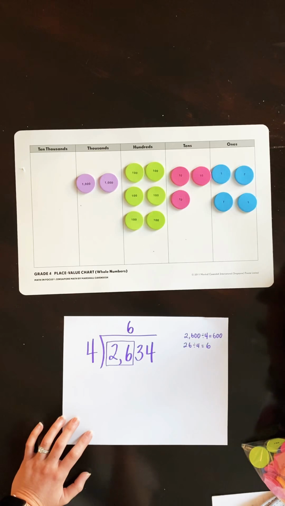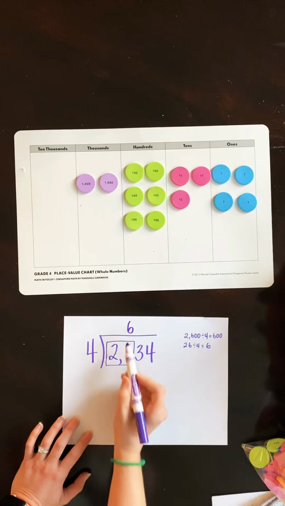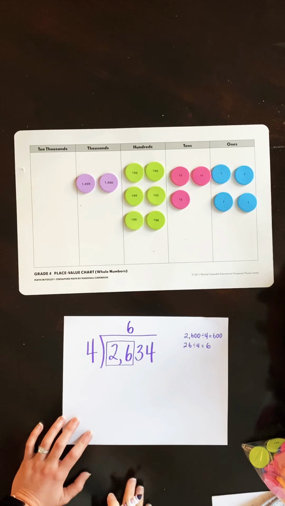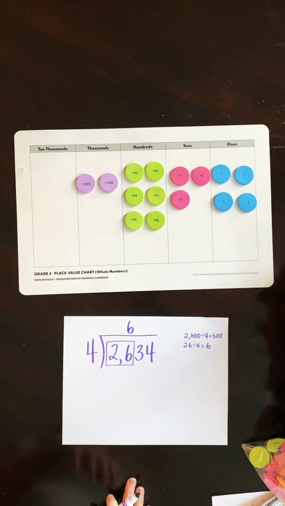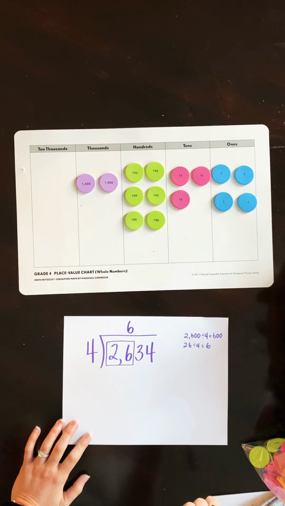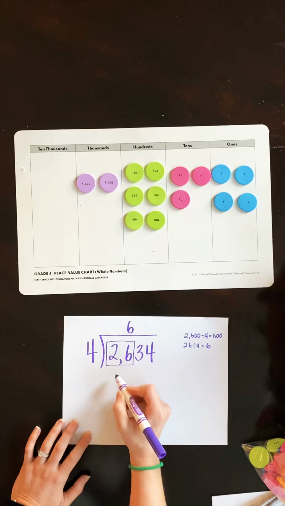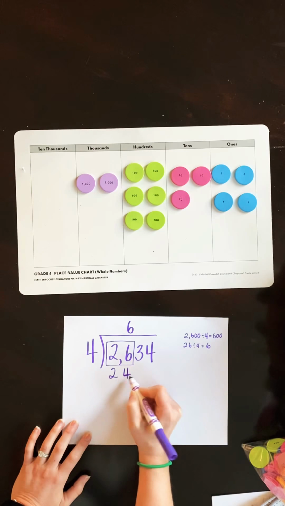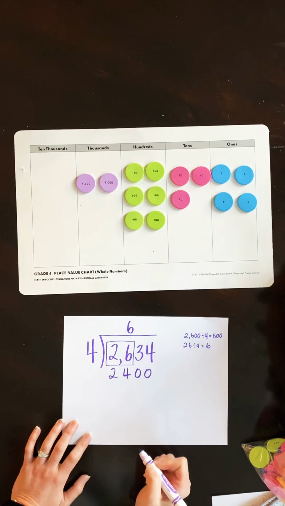The next thing I'm going to do is multiply 600 times 4, because I need to figure out how many Skittles I just put away into those 4 bags. So 600 times 4, well, 6 times 4 is 24, so 600 times 4 is 24 hundreds.